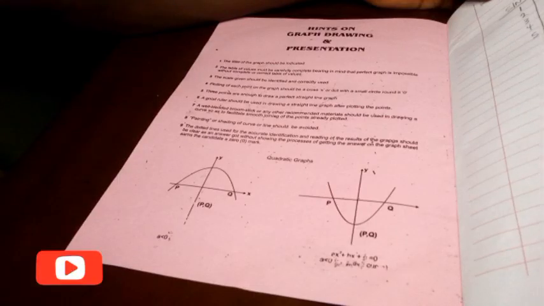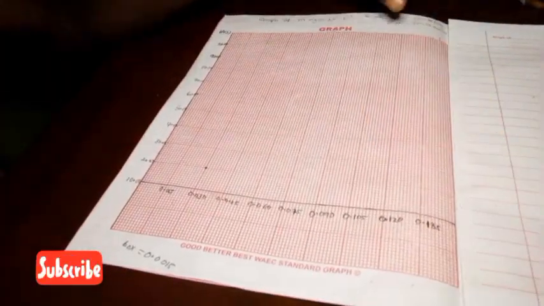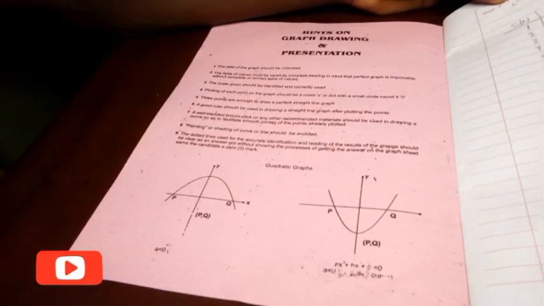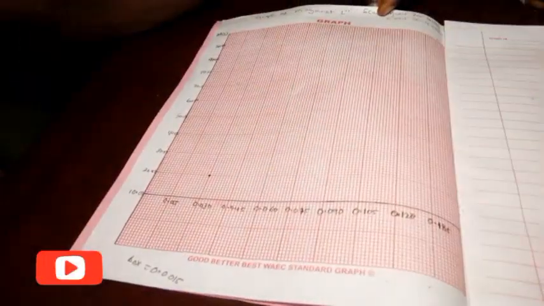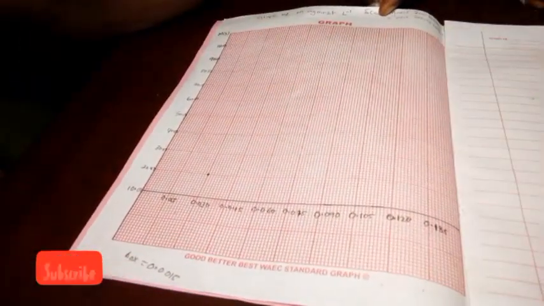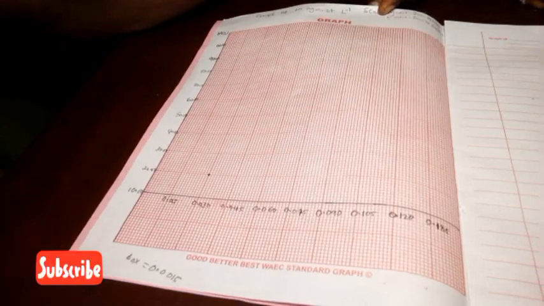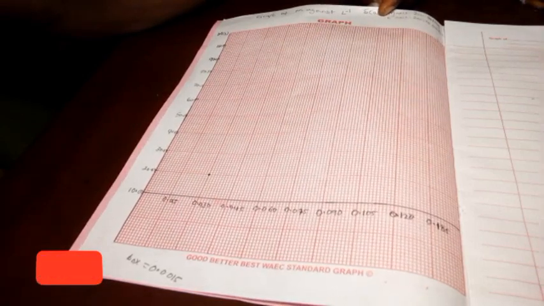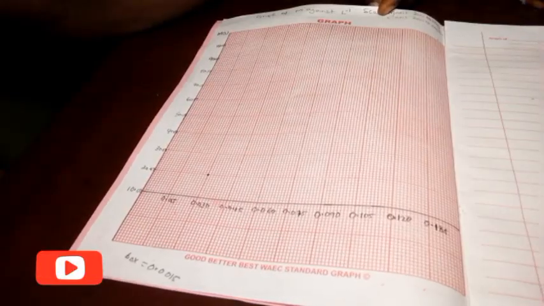Now for 40 gram, I have 0.065. So to get your 0.065, you have to divide it by the box value, 0.0015.